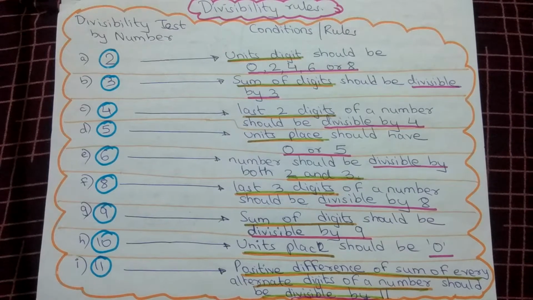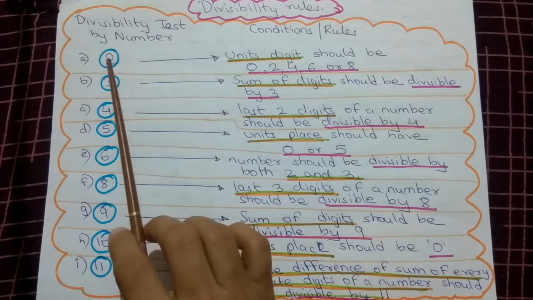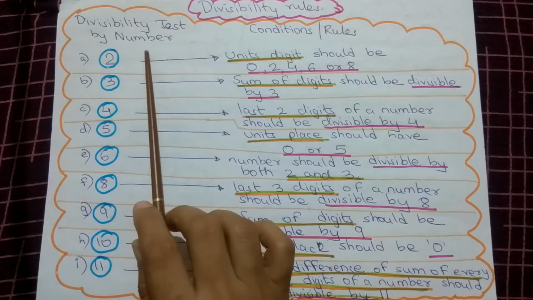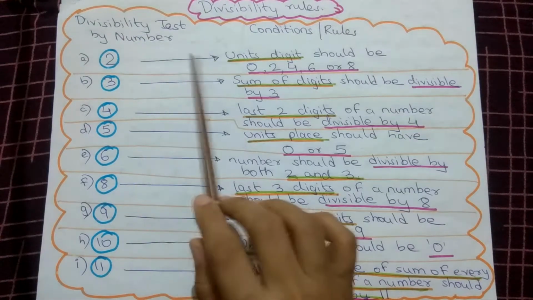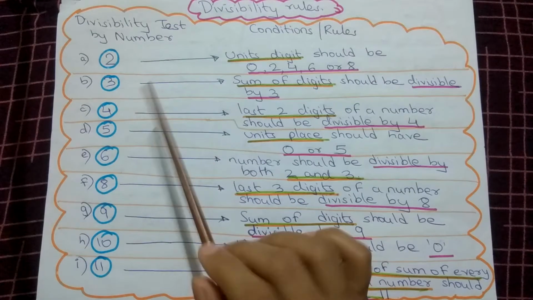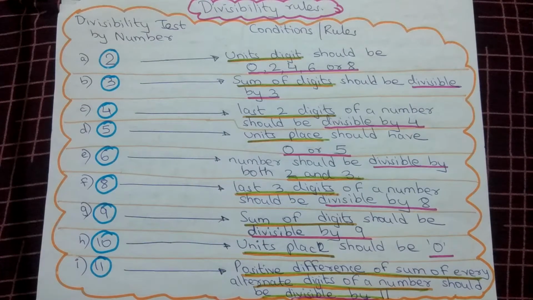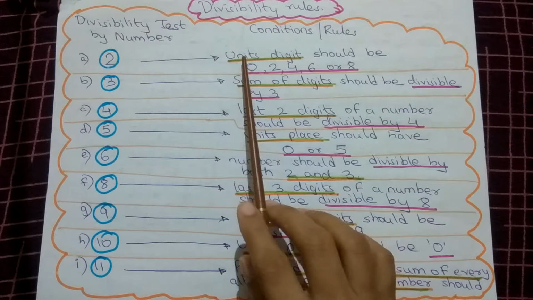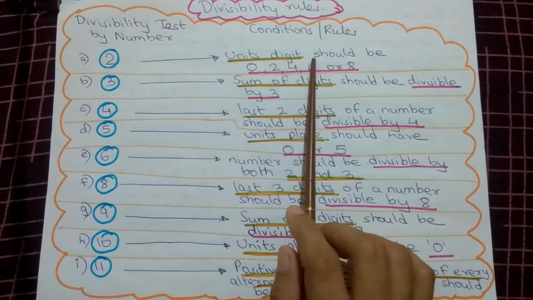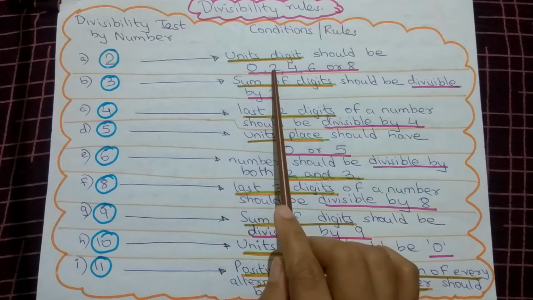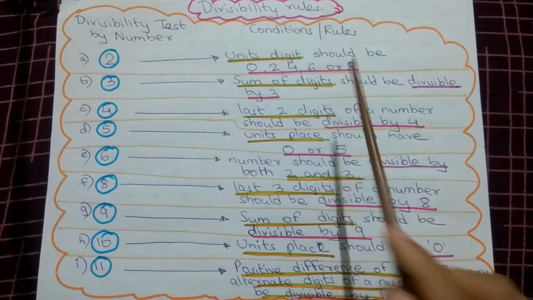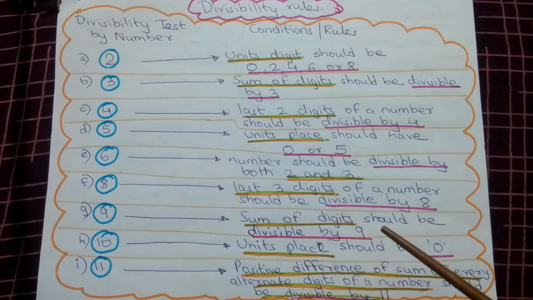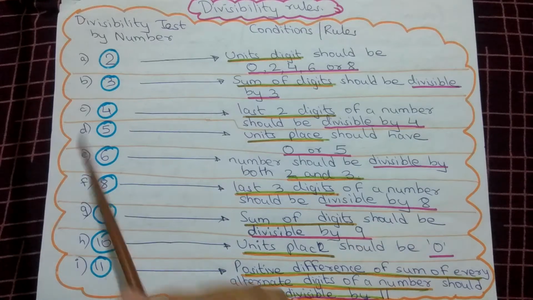Today, let's learn about some of the basic divisibility rules. Suppose we want to test the divisibility with number 2. Whatever the number is given, we will see the last digit, that means the units place of the number. If the units digit is 0, 2, 4, 6 or 8, this shows that the number is divisible by 2.